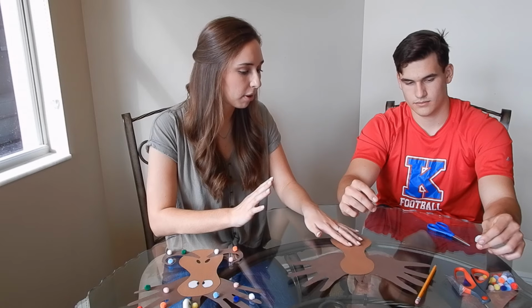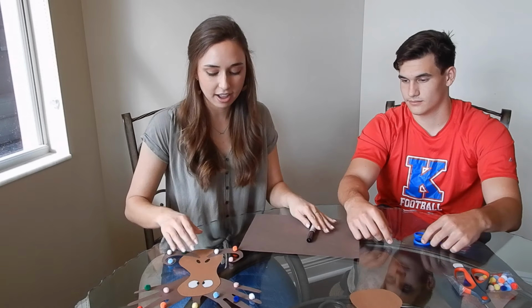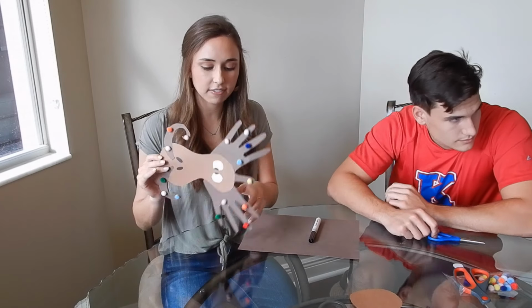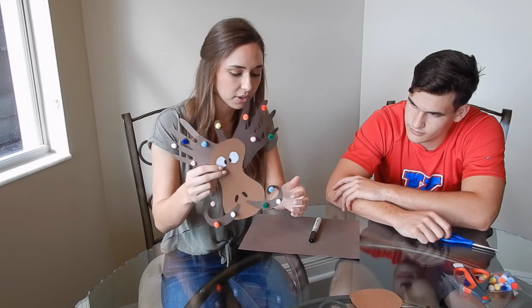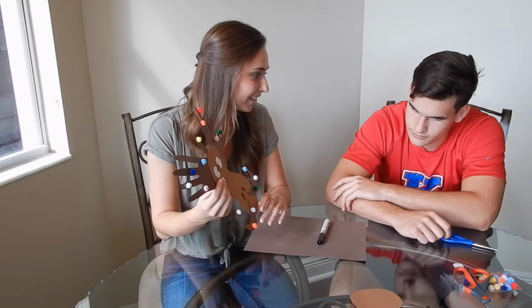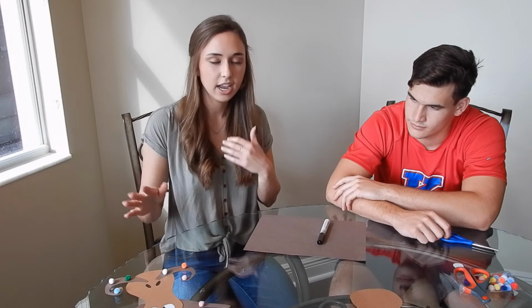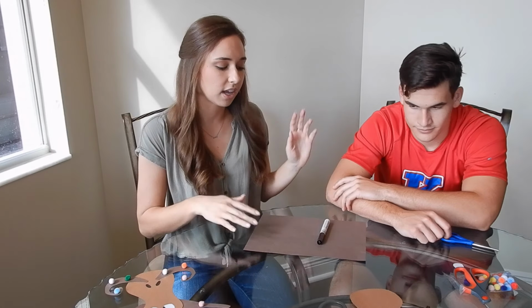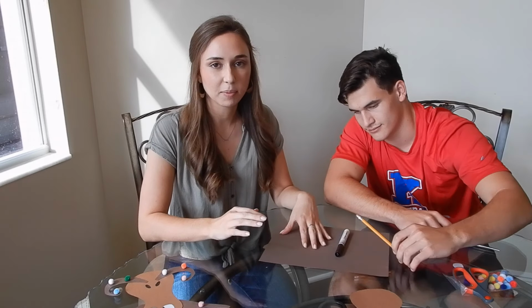Before we do the pom-poms or the eyes, we'll let this dry for a second. I like in my crafts to have one part that is definitely creative, because a lot of it is step-by-step instructions. So the creative part is you get to do your own mustache. So he's going to draw his own mustache and cut it out. He can do it however he wants. That's kind of on their own, to be creative and see if they have any thoughts about what they could do for that.